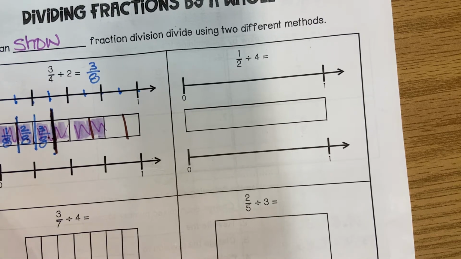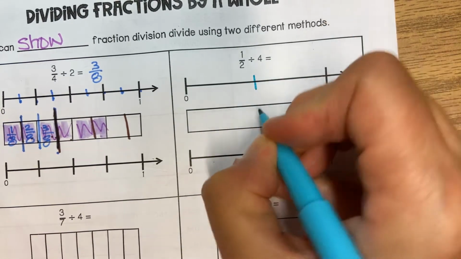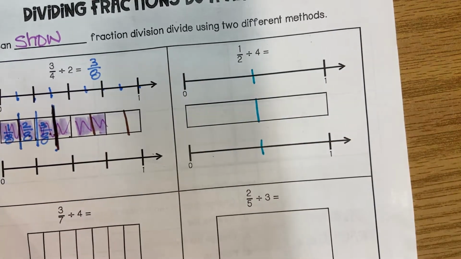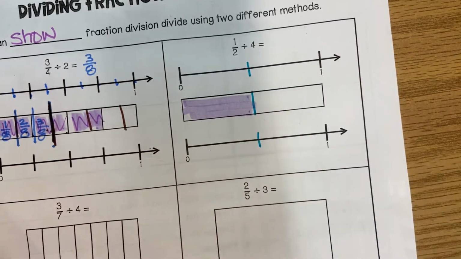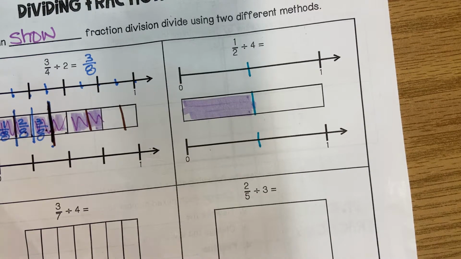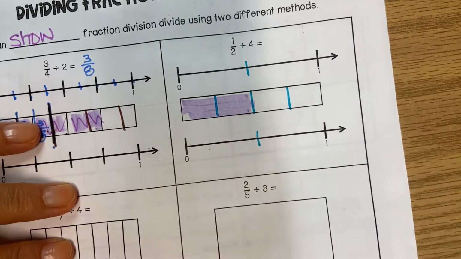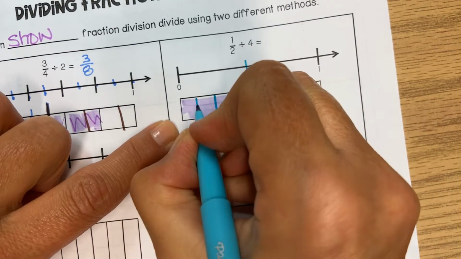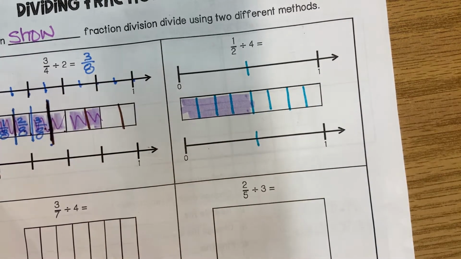All right, so the second one, it's saying that I have 1/2, and I want to divide that by 4, okay? So if this is 1/2, I'm going to shade in 1/2. But I want to divide it into 4 equal pieces. So what I'm going to do is say, here's 2. Now I made my 1/2 into 2/4. And then I'm going to split that in half again, so that I have 4 equal ones here. I would have to have 4 equal ones here, okay?